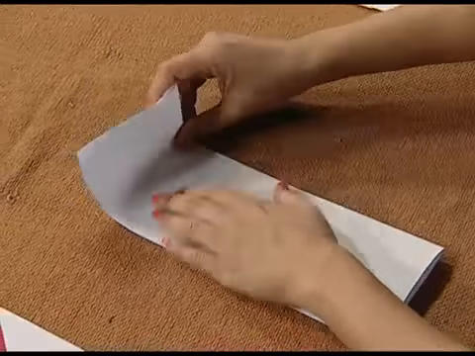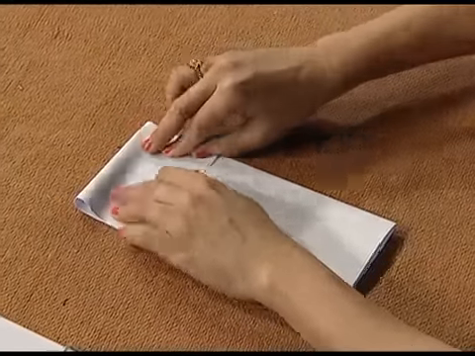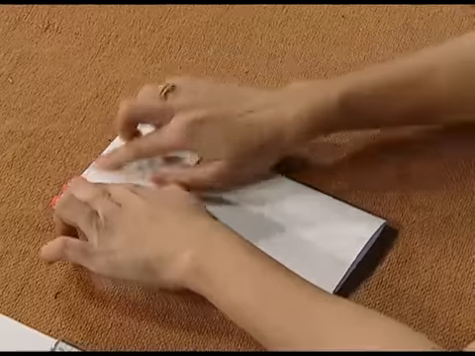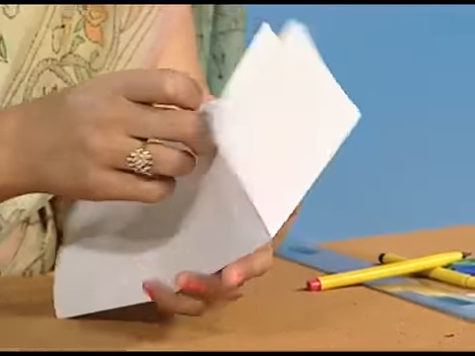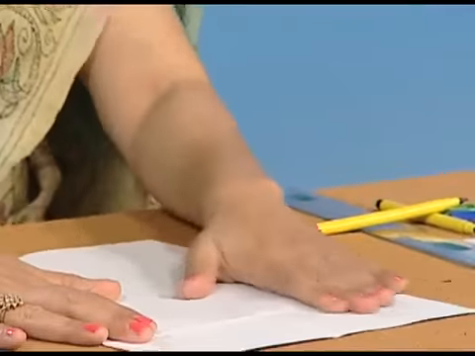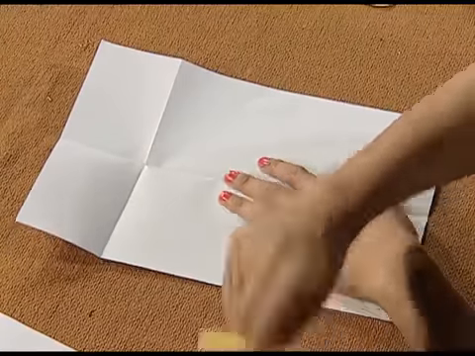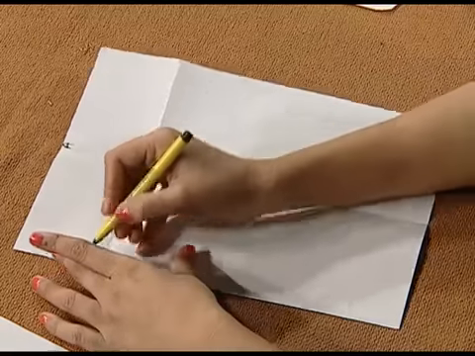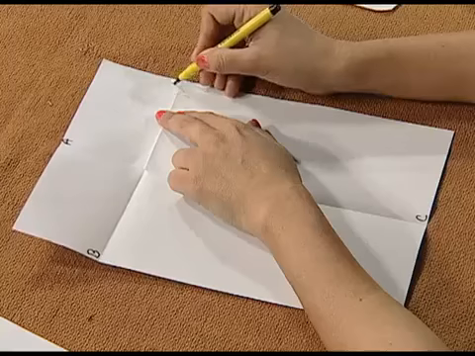Now fold the paper and make the second crease by taking any suitable distance from the top like this. Unfold it. Again you can see and mark 4 points A, B, C and D.